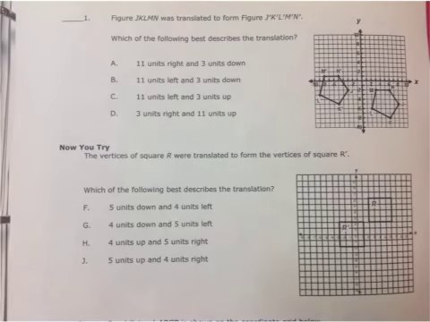Number 1 says, figure JKLMN was translated to form figure J prime, K prime, L prime, M prime, and N prime. Which of the following best describes the translation? So the first thing I need to do is see which one is my old one and which one is my new one. I know that my new one has the primes, so I'm going to label this new and this one old. And then I'm going to look over at my graph, excuse me.